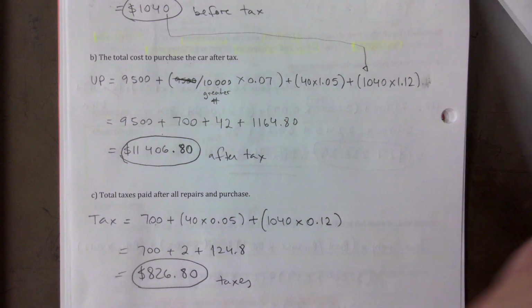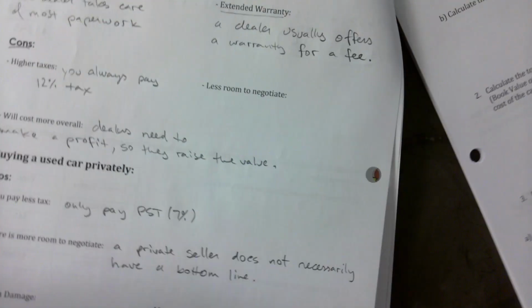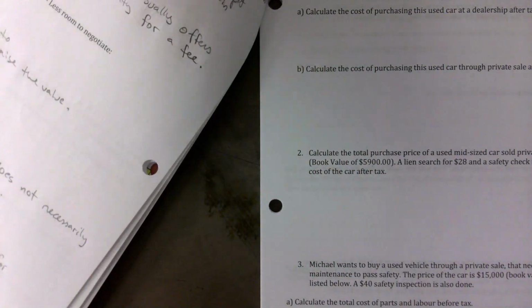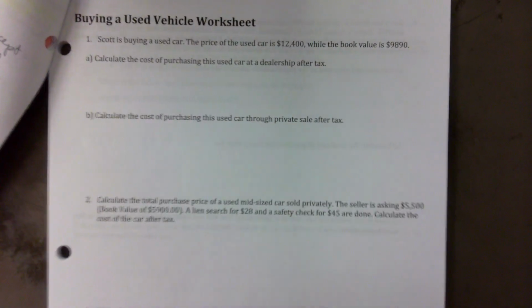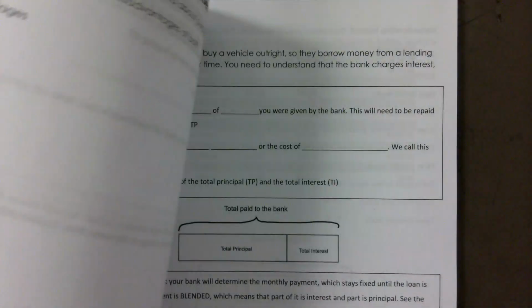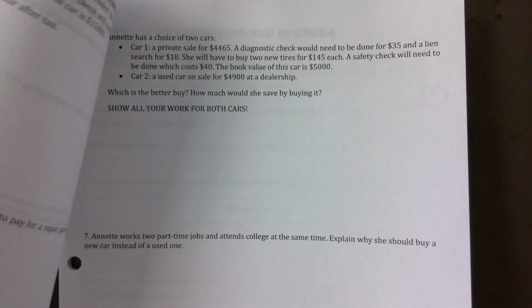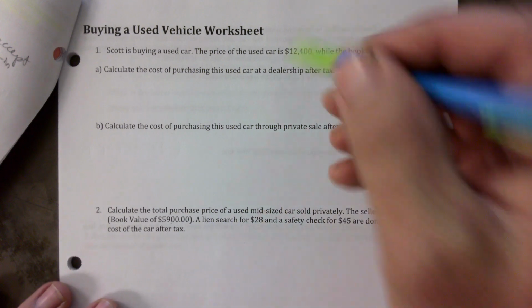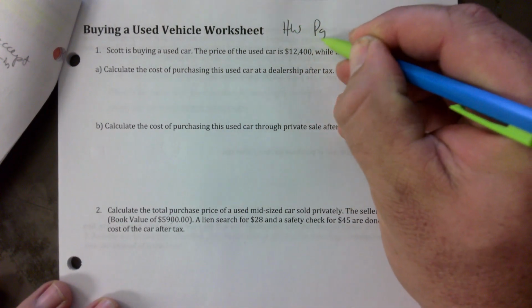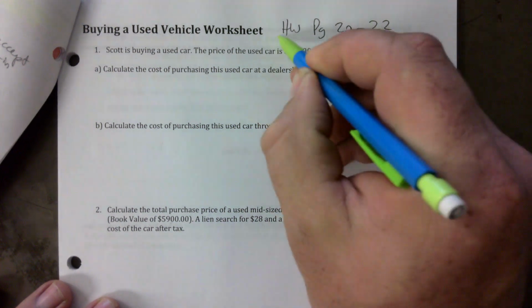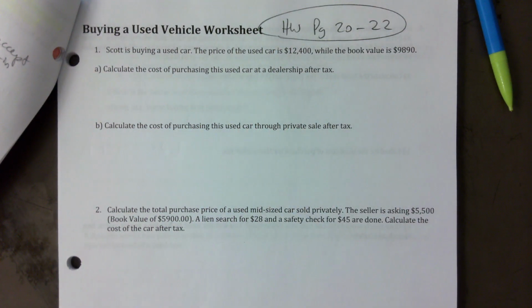We're going to go, if you go to page 20, all of those are dealing with used vehicles. And usually I have like a longer worksheet, right, that goes with it. So this goes to page 22. So I will just say page 20 to 22. You can probably get 20 done today, for sure. Like if you're somewhat dedicated. But as long as you work, I don't have any other expectations there.